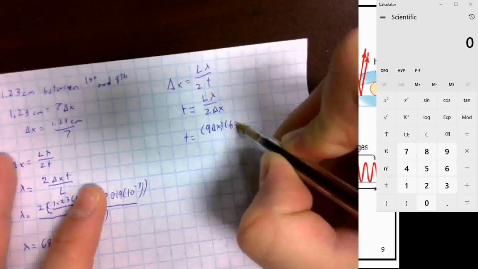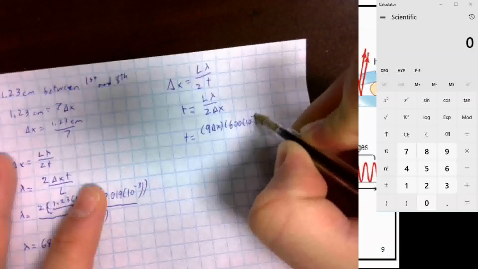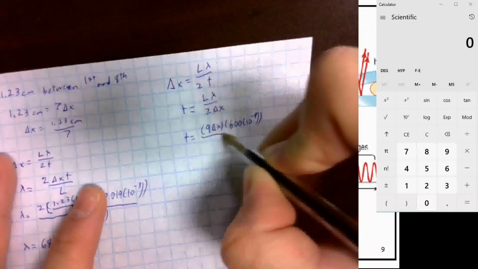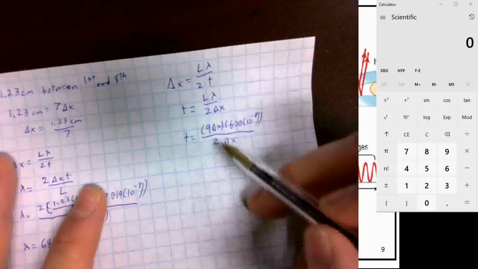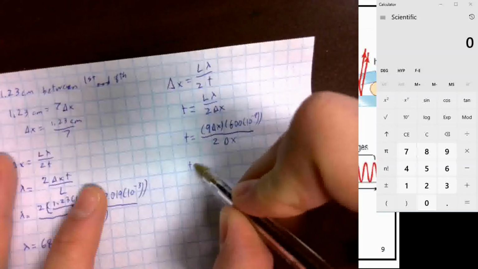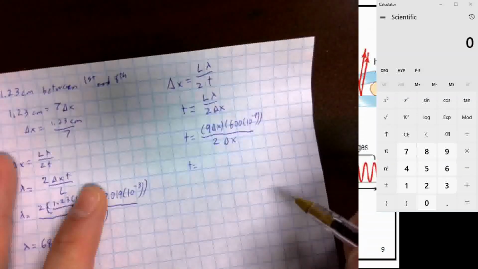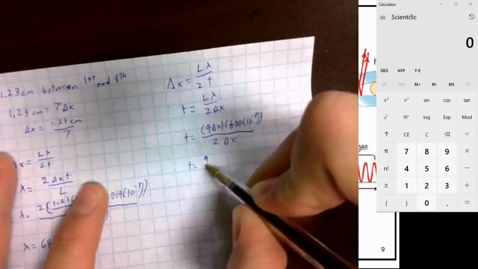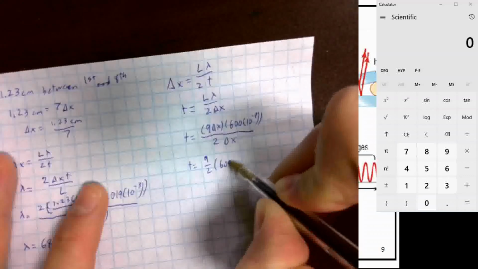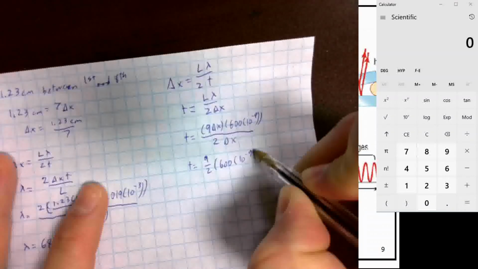Lambda, this light was 600 nanometers, over 2 delta x. The delta x in the numerator and the denominator will divide and give us a 1. So this becomes, I'll just write it without the delta x's, 9 over 2 times 600 times 10 to the negative 9.